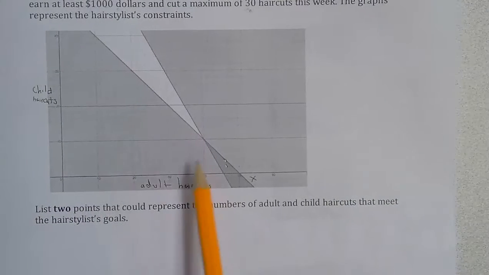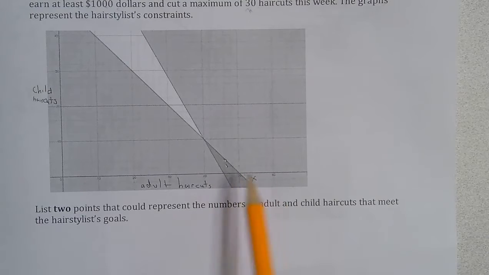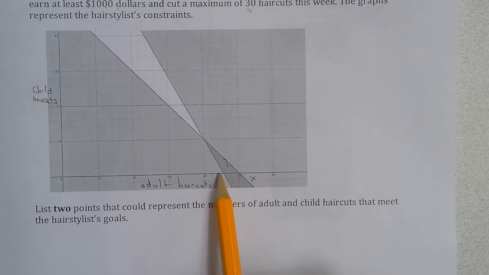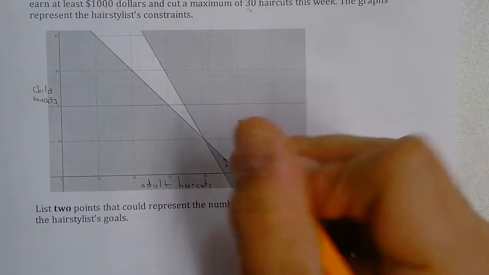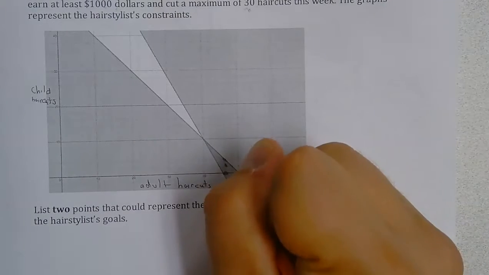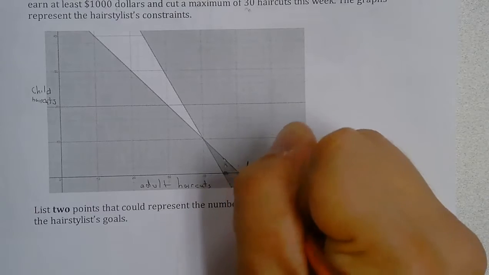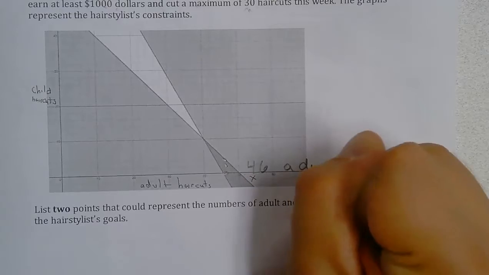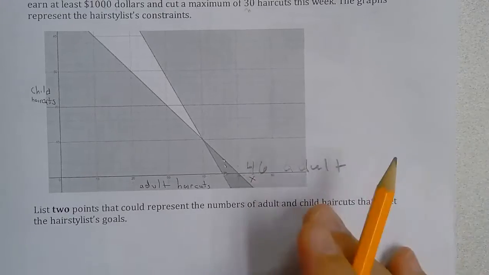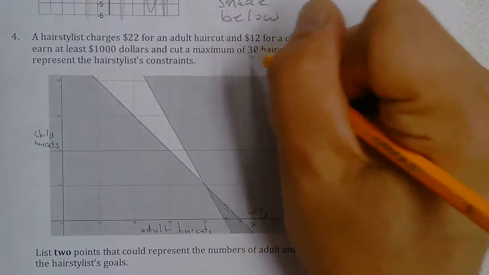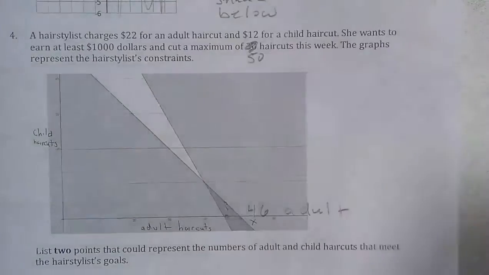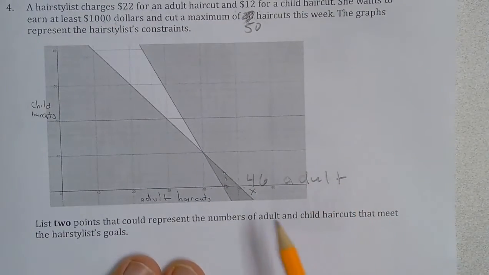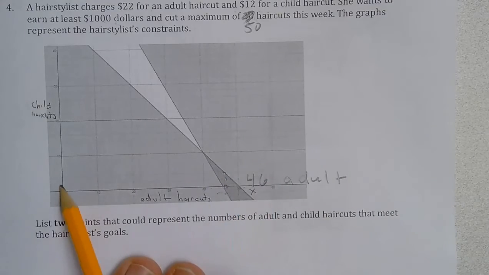Now, as I look at this, it is between 40 and 50 haircuts. So we have 2, 4, 6. So it looks like here we could do this solution right there would be 46 on the x haircut. So 46 adult haircuts. And we're going to need to switch this constraint to say a maximum of 50 haircuts is one possibility. Otherwise, you could have 46 adult haircuts here, and it looks like 2 child.